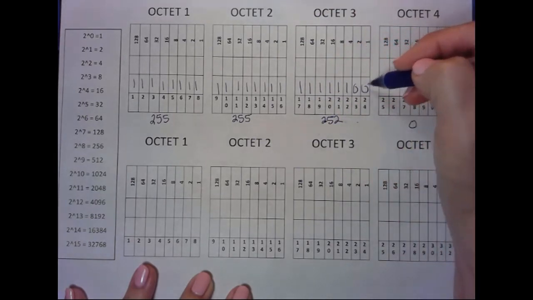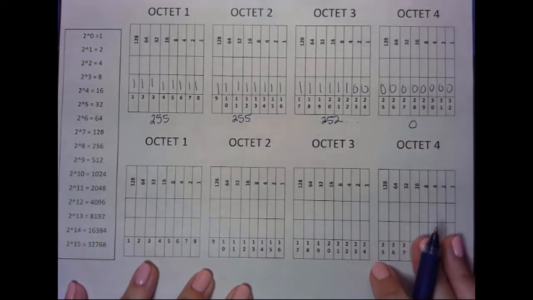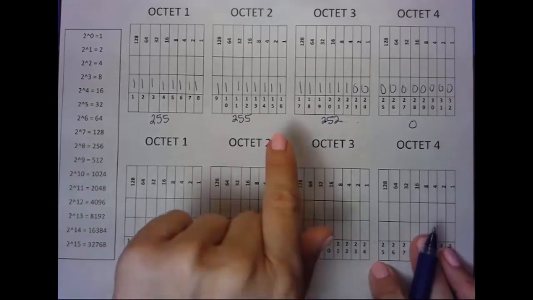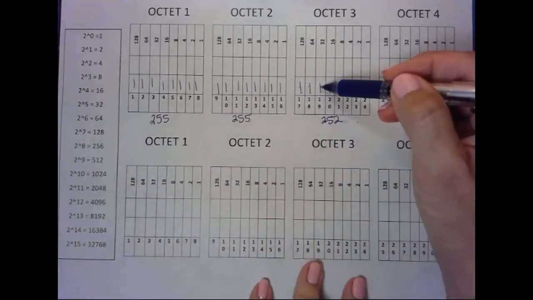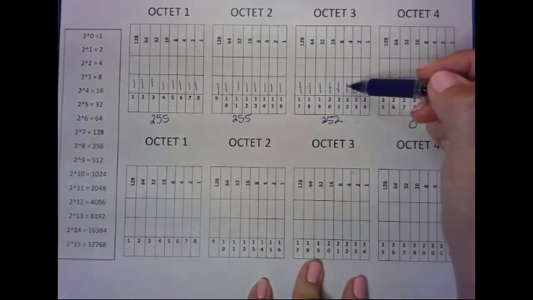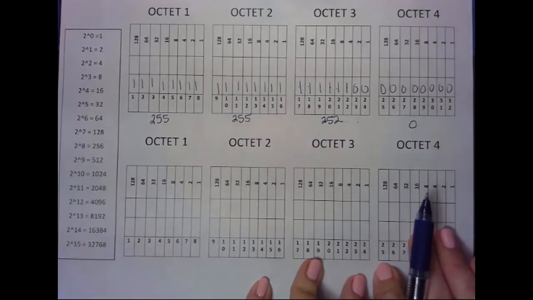There we go, 252. So what is this? This is a /16, 17, 18, 19, 20, 21, 22, a /22.